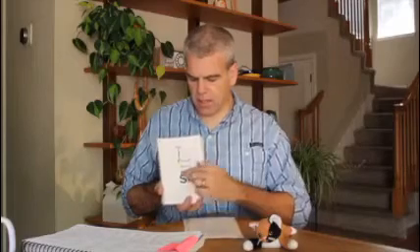Now, blends, digraphs, and trigraphs. Starting with SW, swa, swing. ST, st, star. SK, sk, skunk. CL, cl, clock. SC, sk, scooter. TR, tr, truck. SP, sp, spoon. DR, dr, drum. WH, whale.